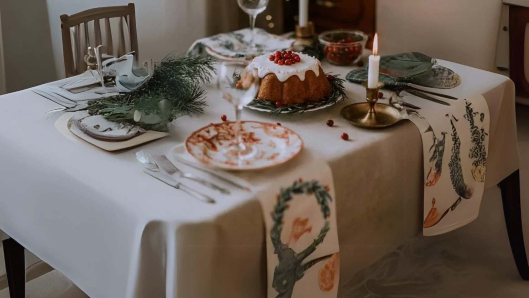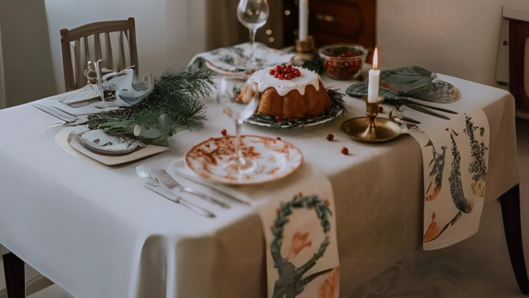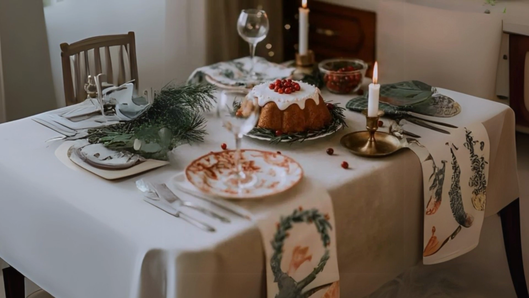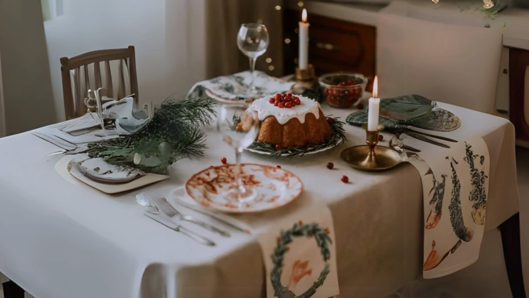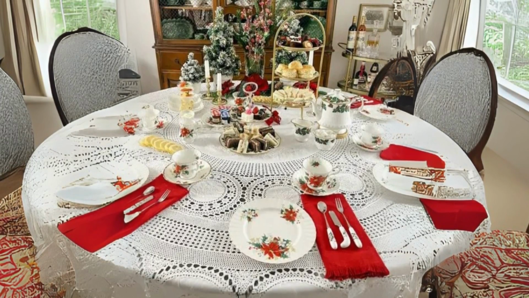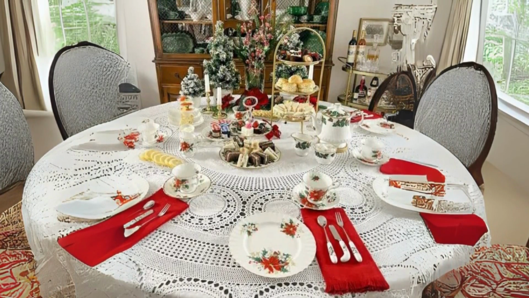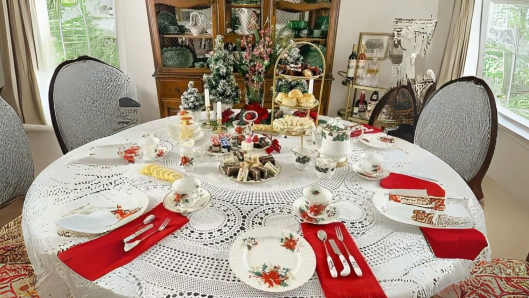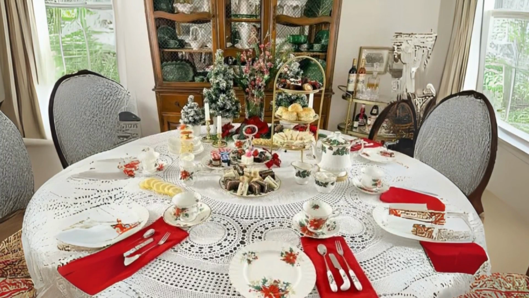Hello and welcome. Today, we'll explore some lovely ideas for hosting a cozy Christmas tea party. Whether you're planning a small gathering with friends or a relaxed afternoon with family, these simple yet charming setups will help create a warm and festive atmosphere. Let's get started.